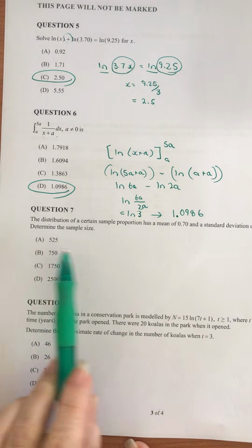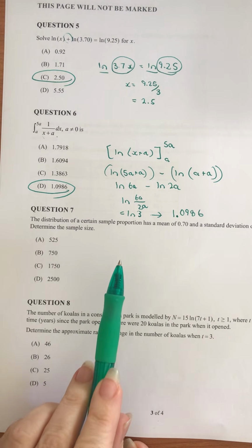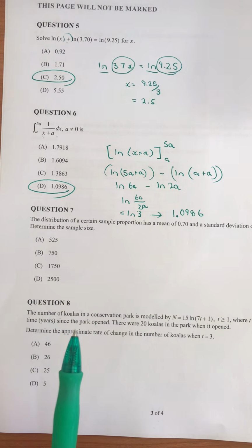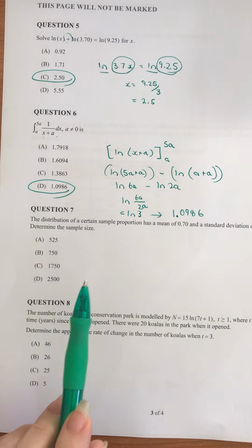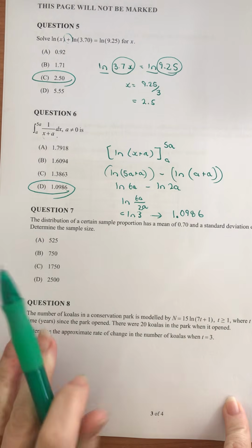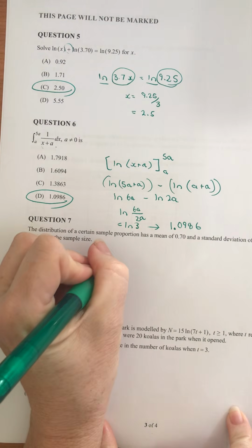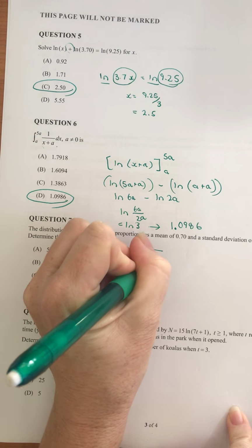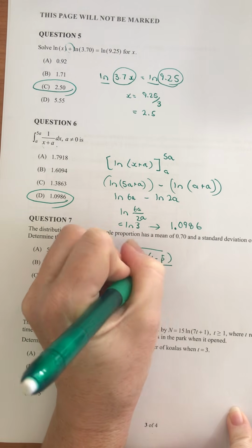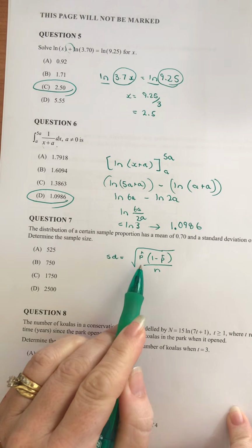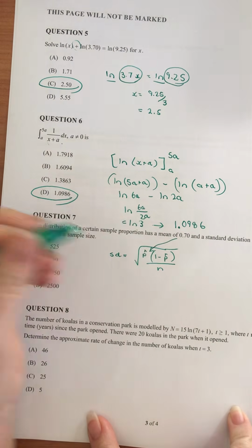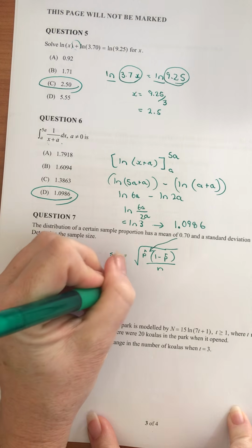Question 7. The distribution of a certain sample proportion has a mean of 0.7 and a standard deviation of 0.2. We want to find the sample size. So we can use our rule where we have our standard deviation, and assuming that the proportion p is our mean of 0.7, and we've got the 0.02 there.